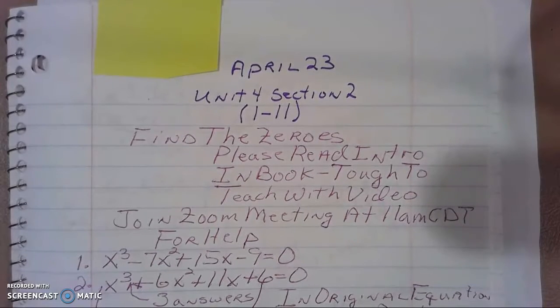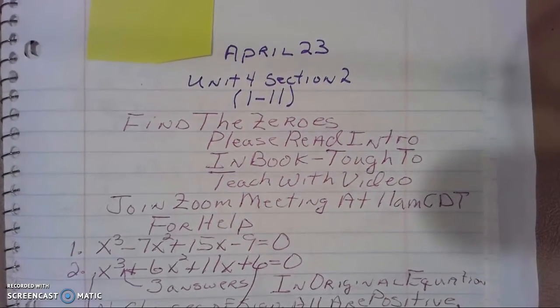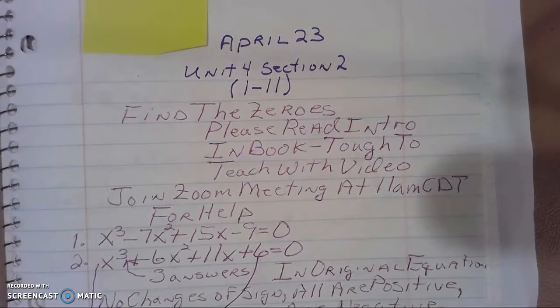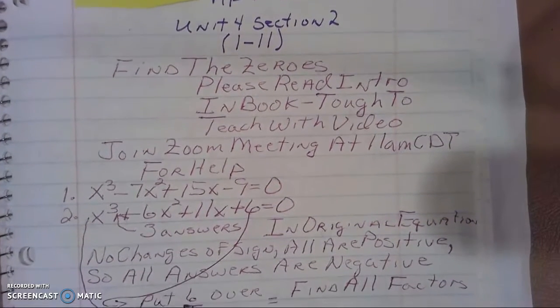This is college algebra work for April 23rd, Unit 4, Section 2, Problems 1 through 11. We are finding the zeros, or the x's, or the x-intercepts. Okay, it's not hard, but yet it takes a lot of explanation of what we do.